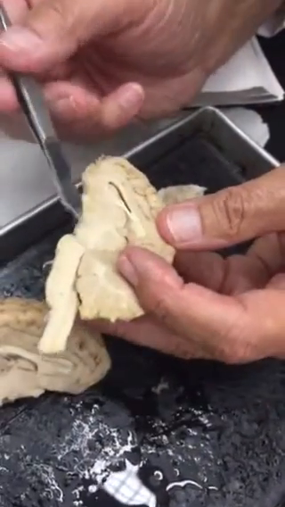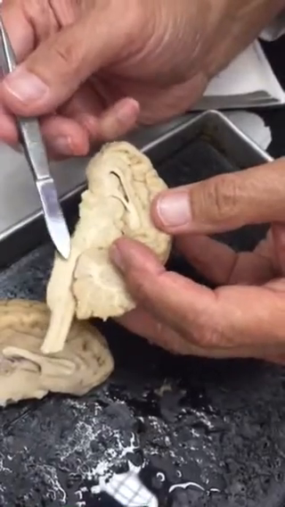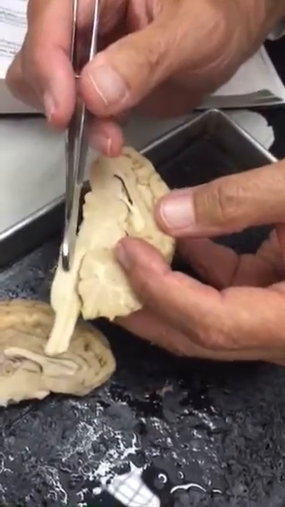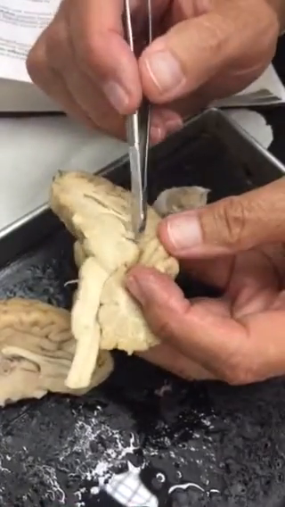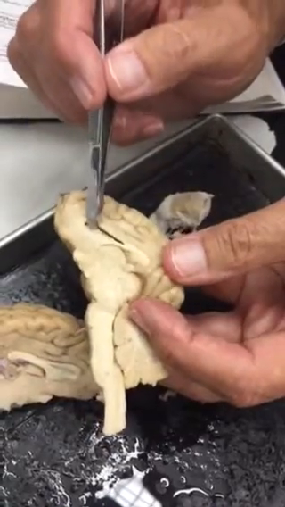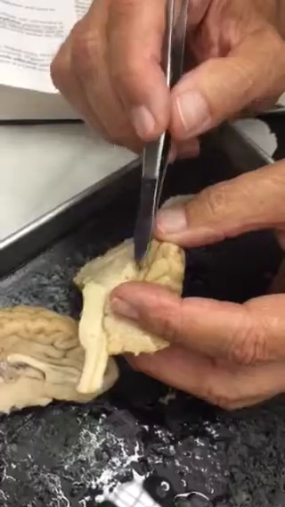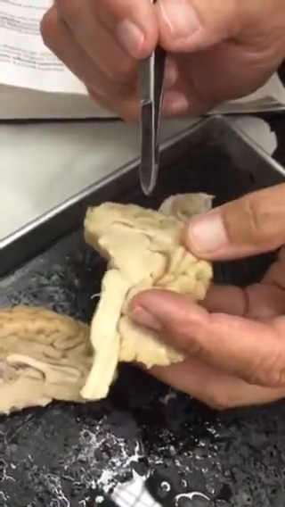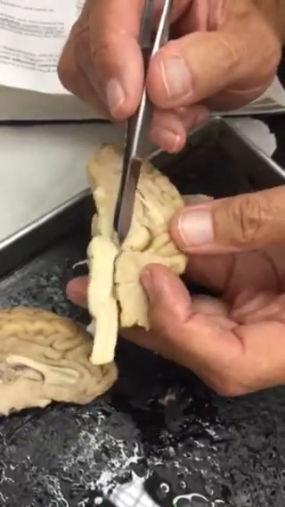This area that we're seeing here is the pons, medulla, and then that reticular activating system moving up through here. As we move back through here, here's our thalamus inside here, superior and inferior colliculus, and here's our fourth ventricle back here.